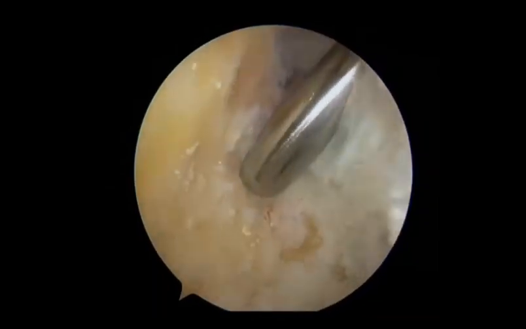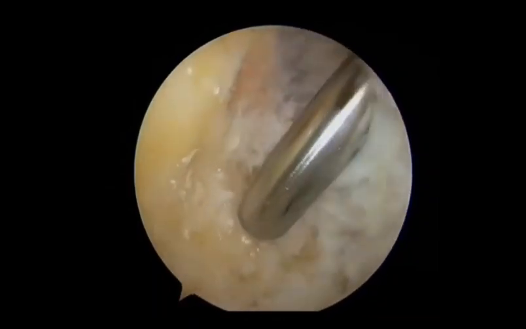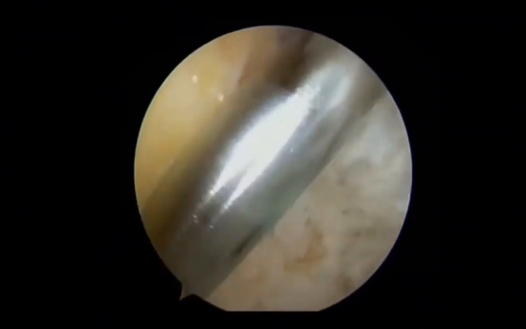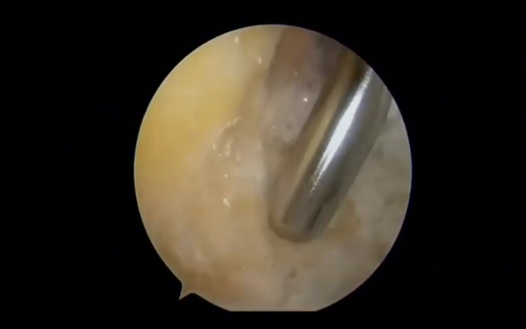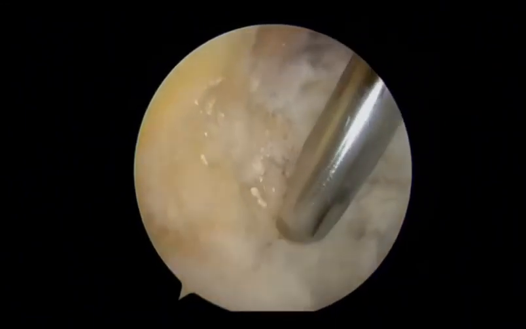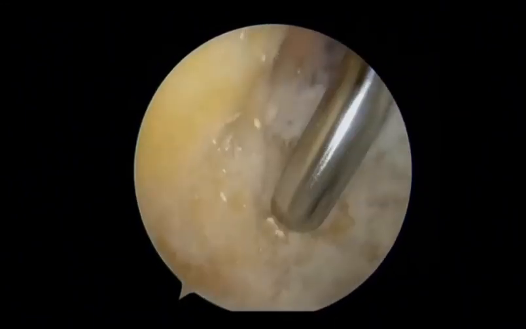The fifth step is to clean the urate crystals. The shaver is used to clean the deposited urate crystals on the tibial bone bite from proximal to distal, ensuring a slight depression remains at the tibial tubercle.